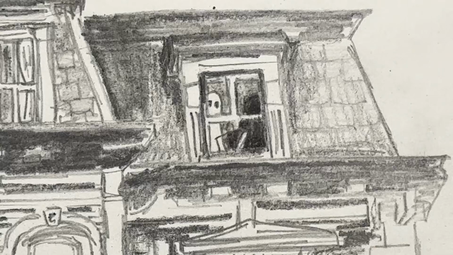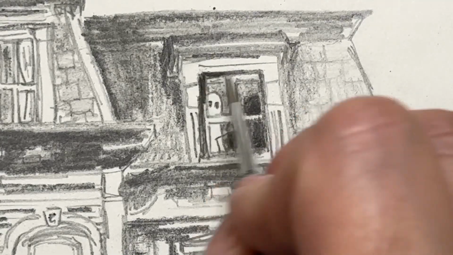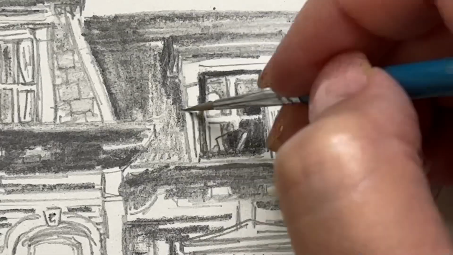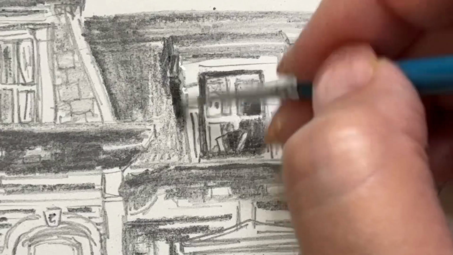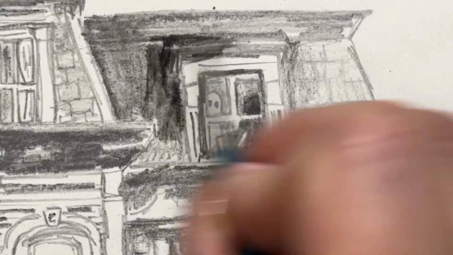And then let's do some details around the window. Oops, didn't mean to do that. The nice thing about haunted houses is that if you make any real mistakes, this makes it look more haunted, right?